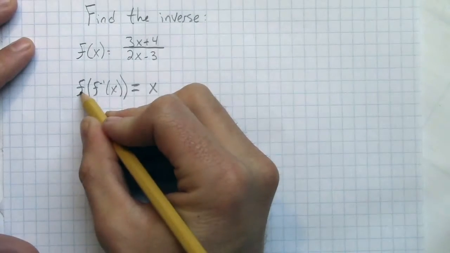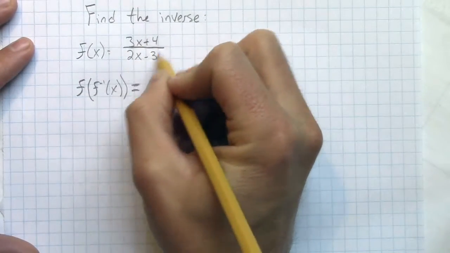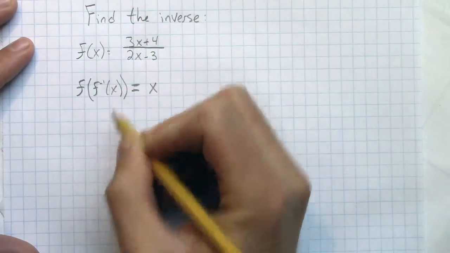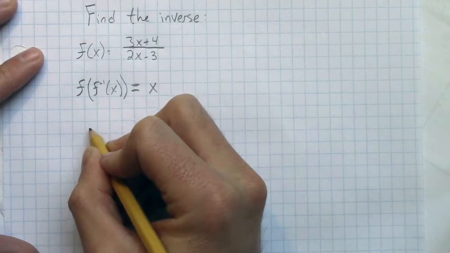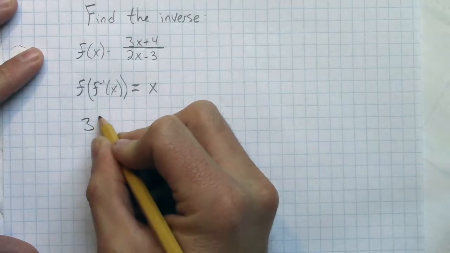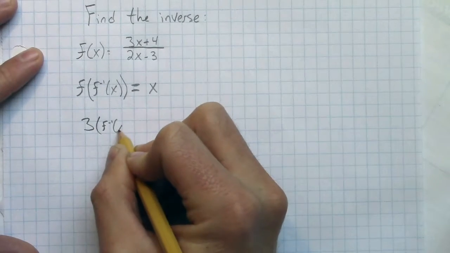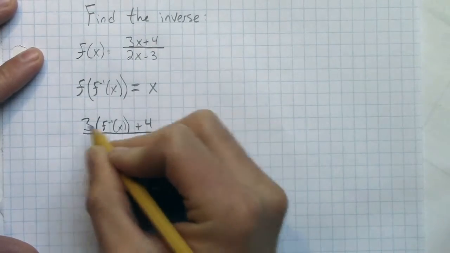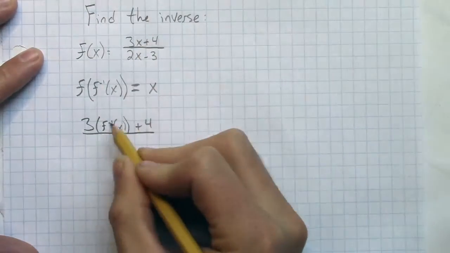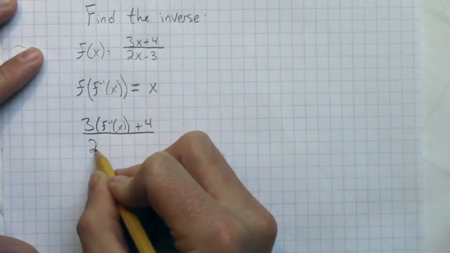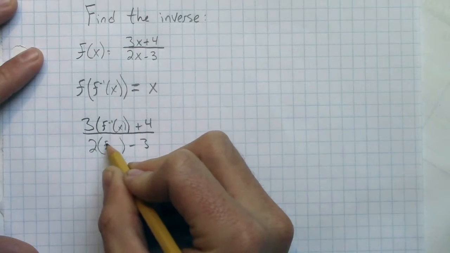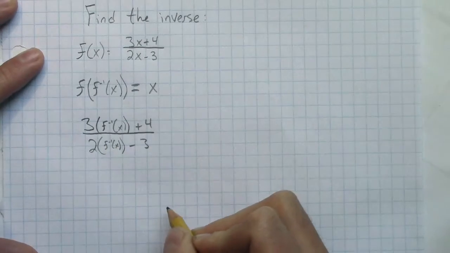So f is the outside, so I'm going to write this whole function here, write this part without the x's, and inside the x's I'm going to put f inverse of x. So that's going to be 3, and then f inverse of x plus 4. Okay, that's the top, 3 f inverse plus 4 over 2 f inverse minus 3, but the x is f inverse of x. All right?